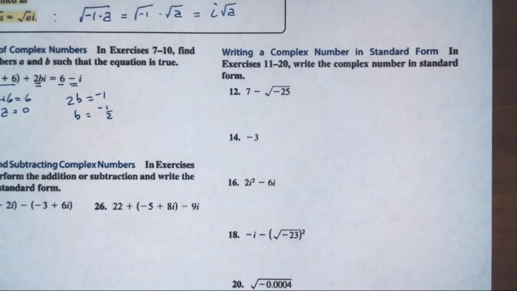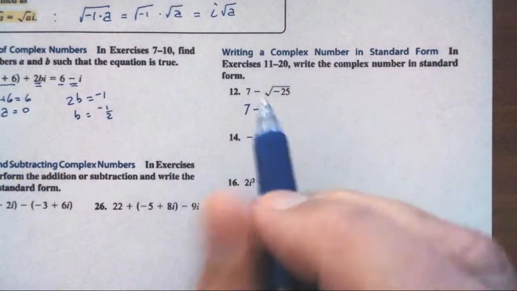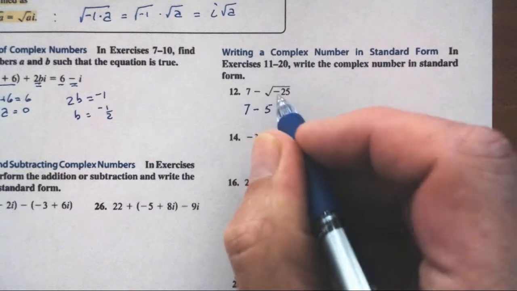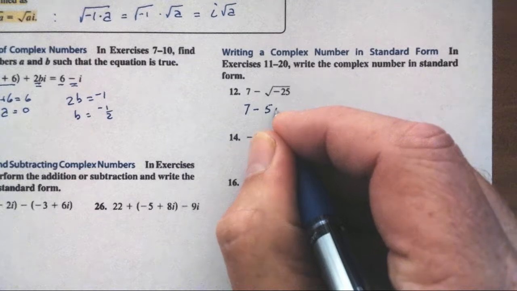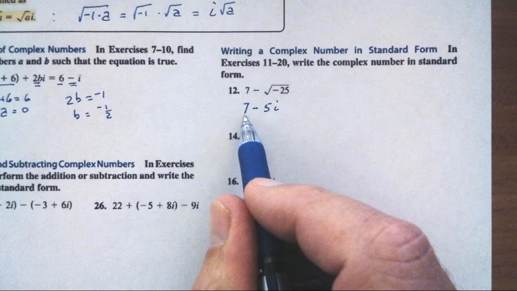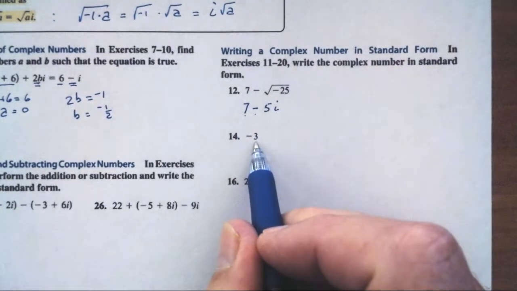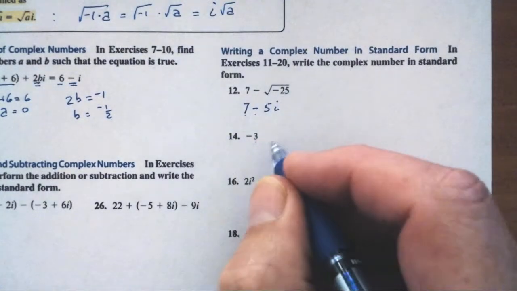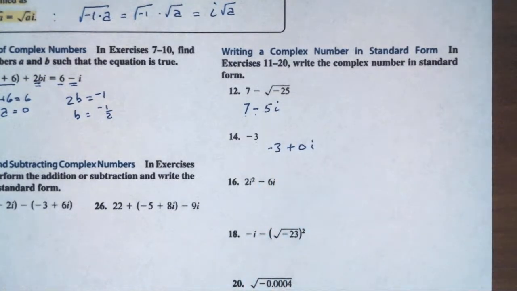Write as a complex number in standard form. So this is 7 minus the square root of 25, which is 5, and the square root of -1 that we can imagine in front of there is i. And it is that easy. And that is in standard form, in a + bi form. Okay, now here's a purely real number. To write it as a complex number in standard form, we would just write it as -3 + 0i.